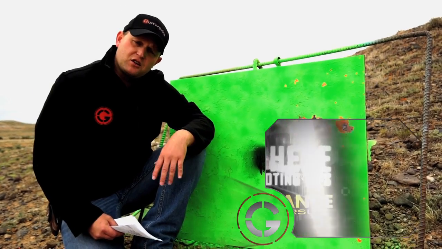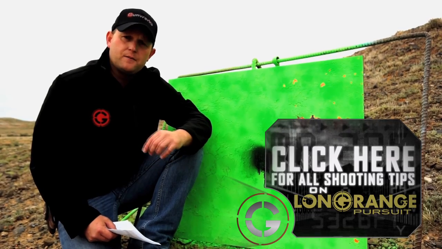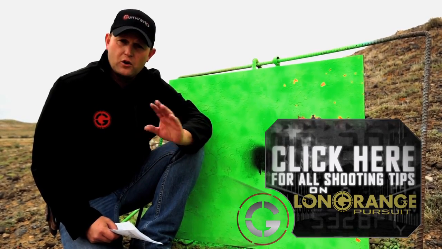It's just essentially zeroing out the spin drift a little bit, and in a hunting situation out to 1,000 yards, you won't even have to worry about it. You can just worry about your wind call.